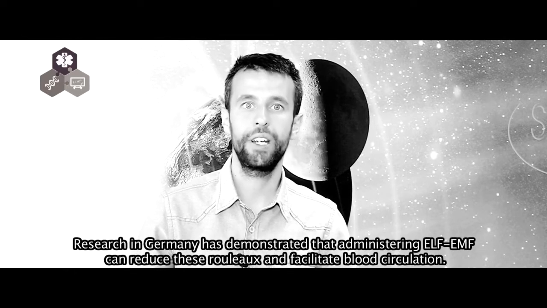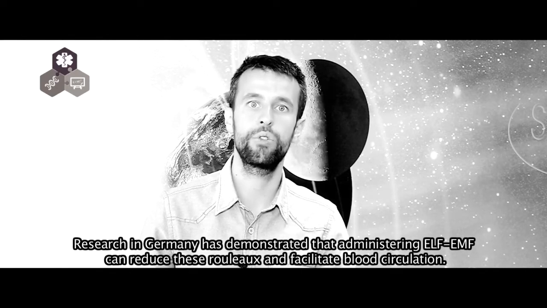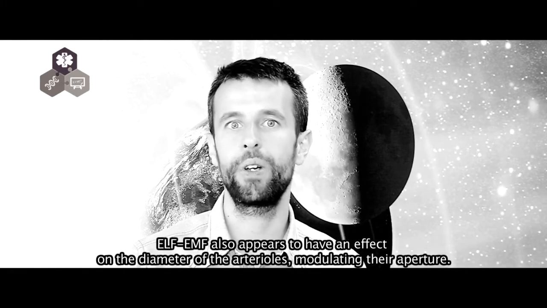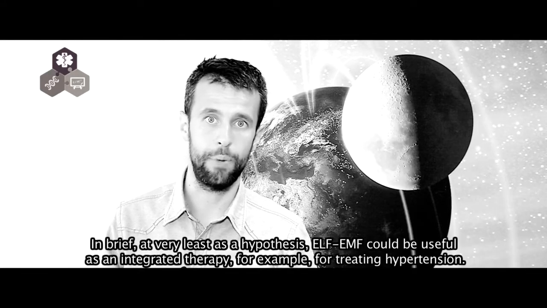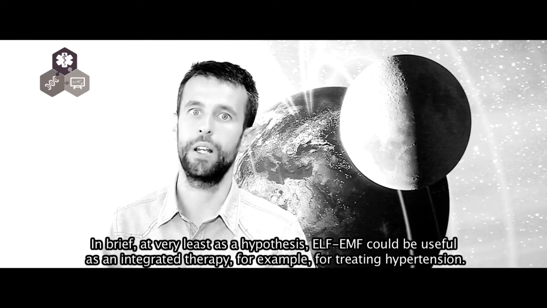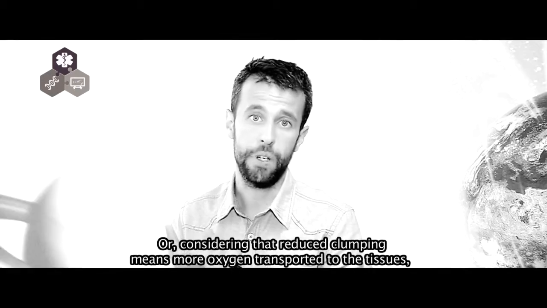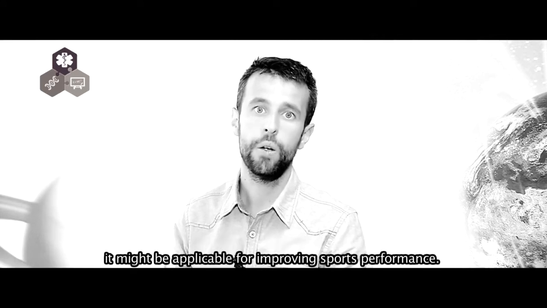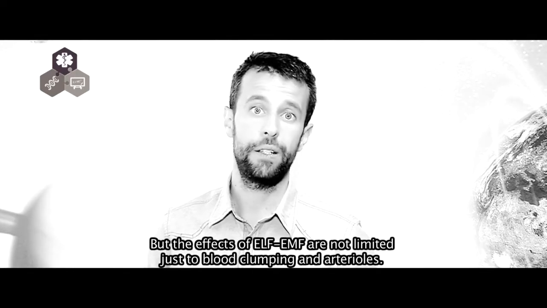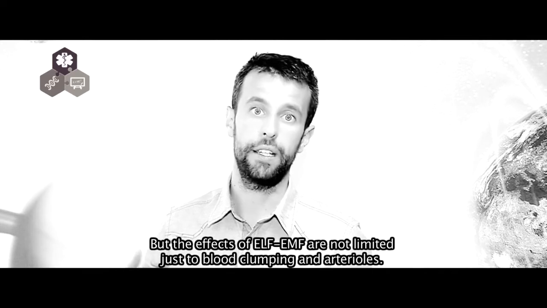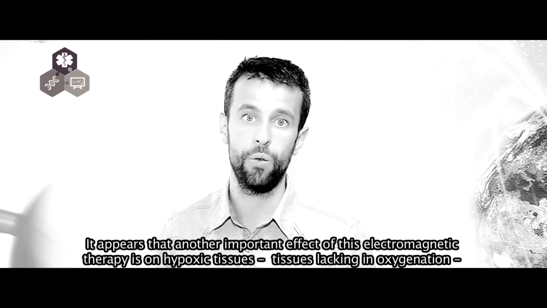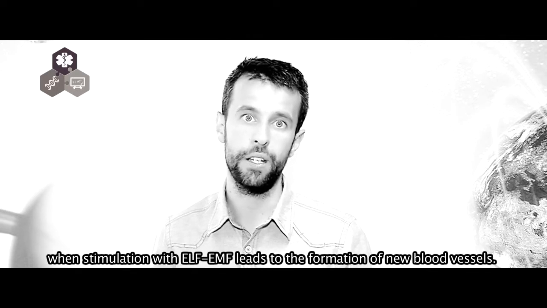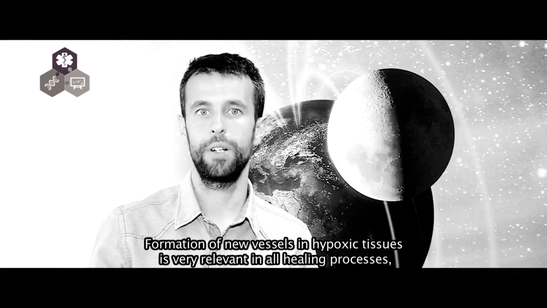Research in Germany has demonstrated that administering ELF-EMF can reduce this rouleaux and facilitate blood circulation. ELF-EMF also appears to have an effect on the diameter of the arterioles, modulating their aperture. In brief, at the very least as a hypothesis, ELF-EMF could be useful as an integrated therapy, for example, for treating hypertension. Or considering that reduced clumping means more oxygen transported to the tissue, it might be applicable for improving sport performance. But the effects of ELF-EMF are not limited just to blood clumping and arterioles. It appears that another important effect of this electromagnetic therapy is on hypoxic tissues, tissues lacking in oxygenation, where stimulation with ELF-EMF leads to the formation of new blood vessels.